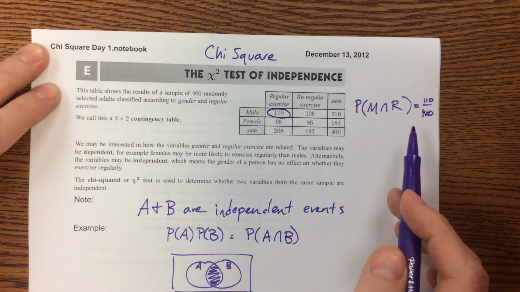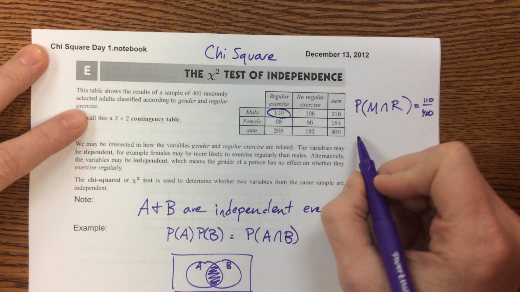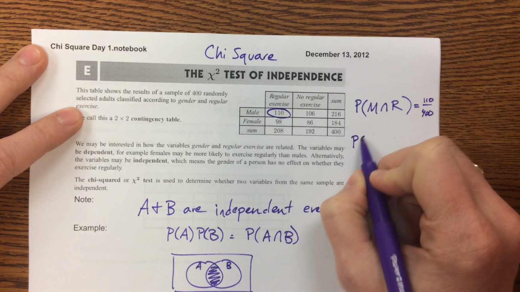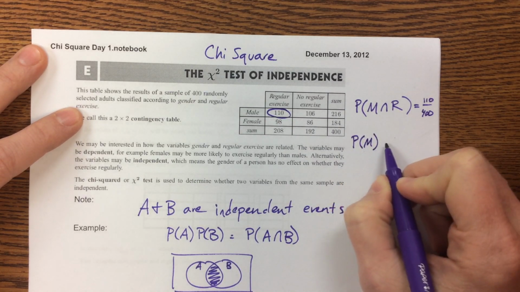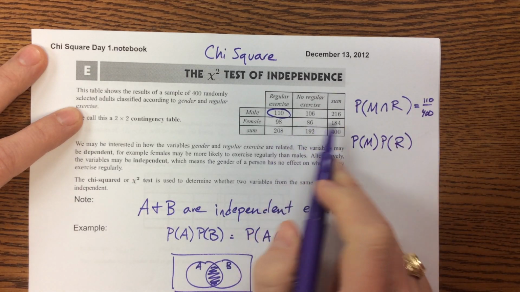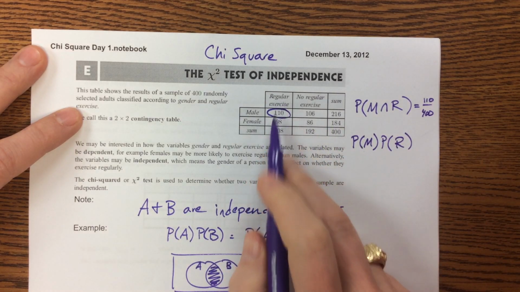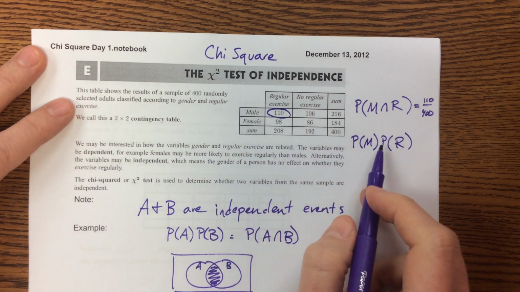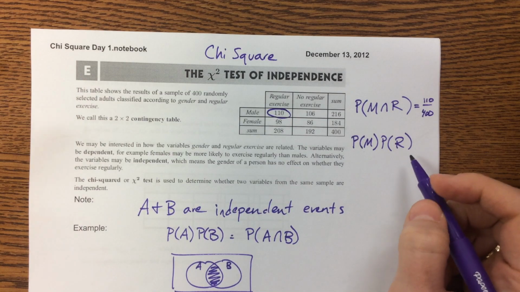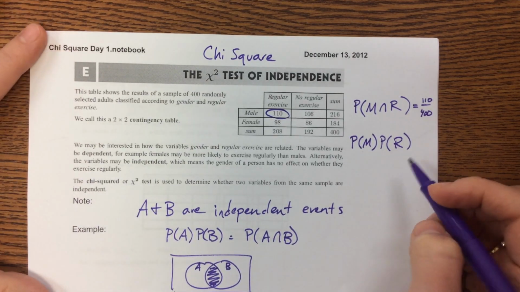What we're going to do, though, is ask what our expected value would be if we assume they're independent. We take the probability of male, multiply that times the probability of regularly exercising, and see if these two things match. If they match, then we can say that it's an independent event.